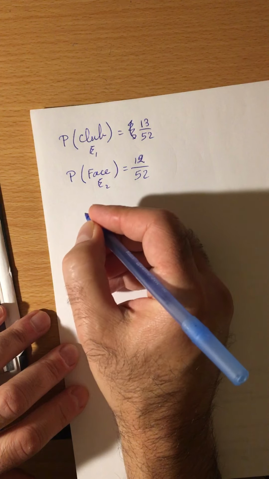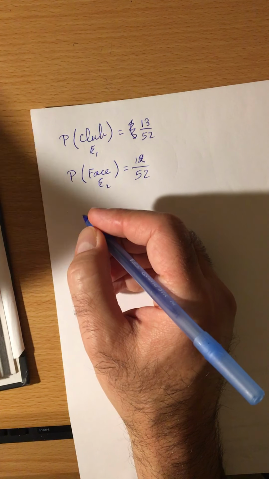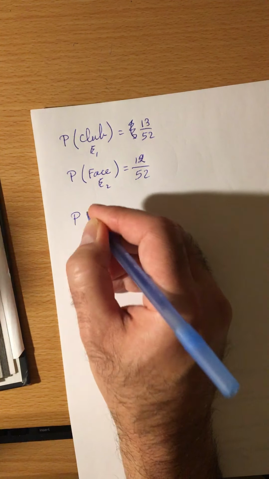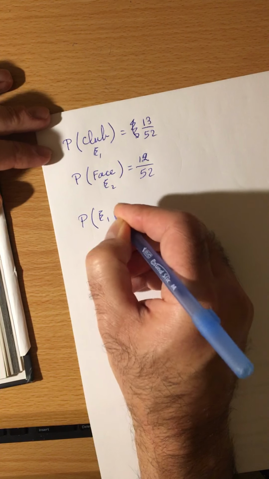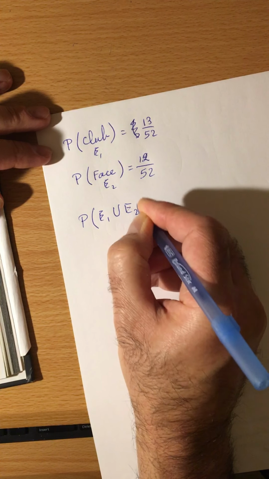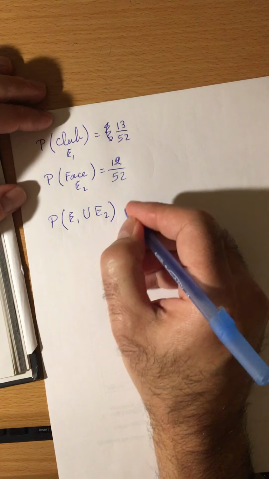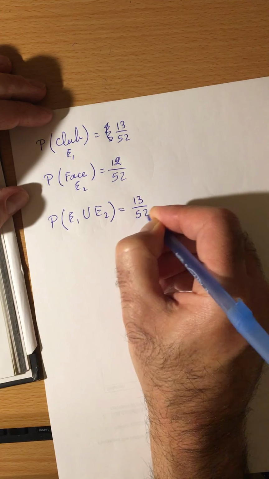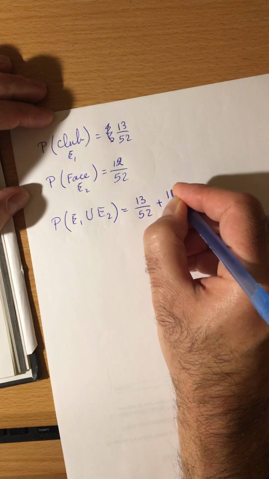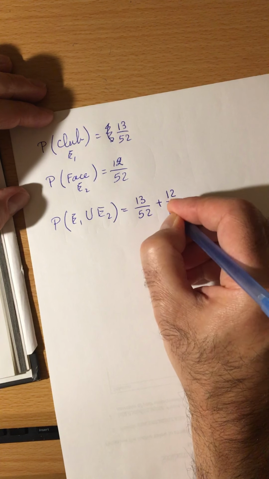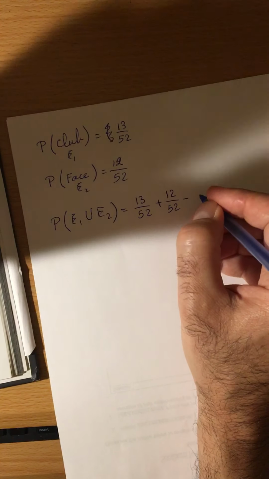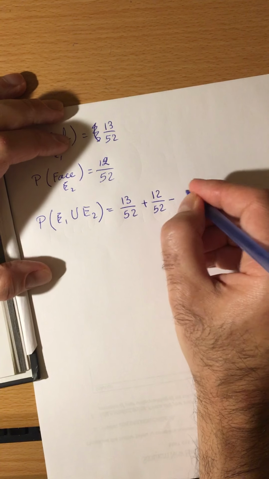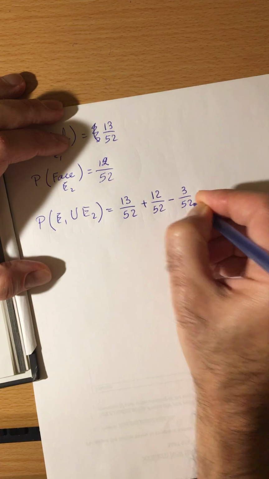So the probability of event 1 union event 2 is the probability of drawing a club plus probability of drawing a face card, but minus the common area, the overlap, which is 3 out of 52.